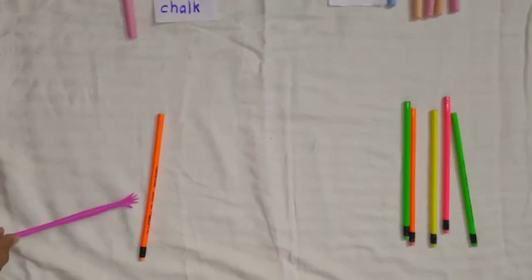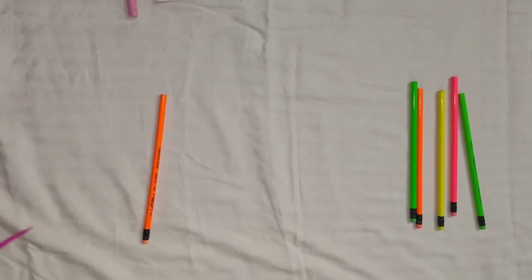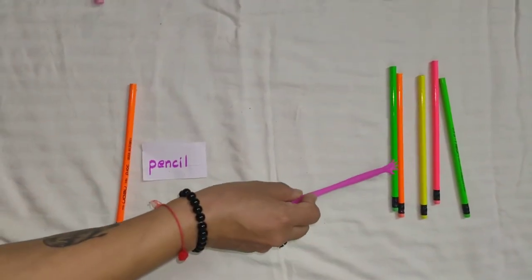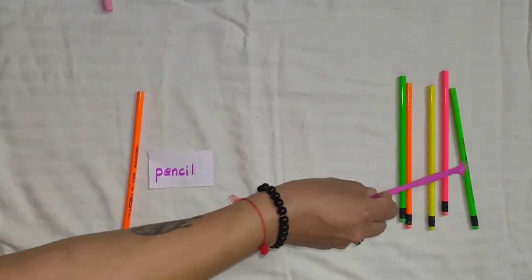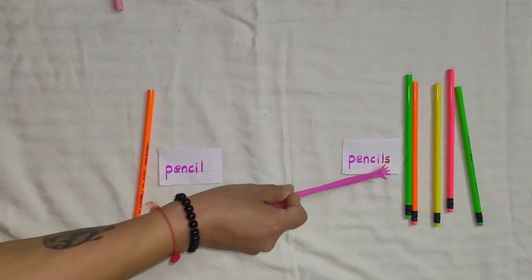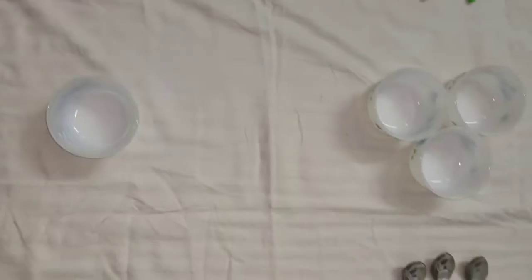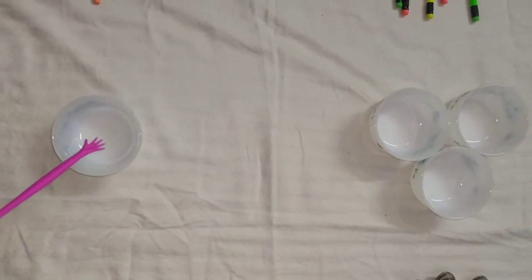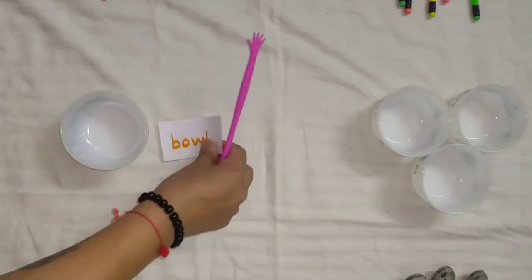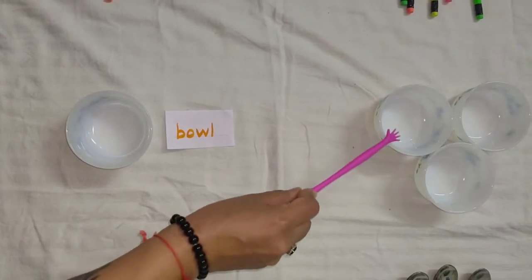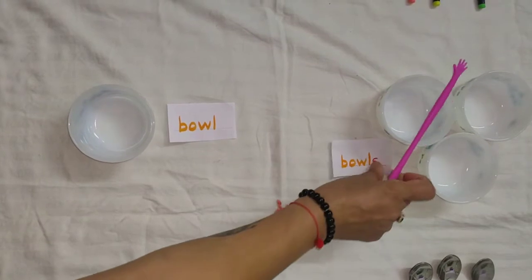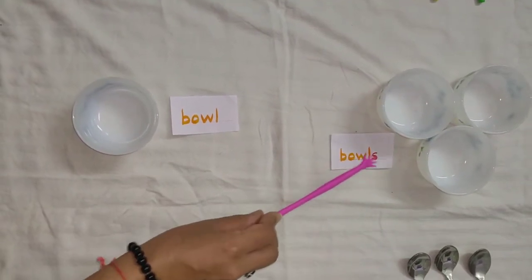Next we have one pencil. How many? One pencil. And here how many do we have? 1, 2, 3, 4 and 5. We have 5 pencils. So I've added an S. Next we have one bowl. A single bowl. And here we have 1, 2 and 3 bowls. So we have 3 bowls with an S.